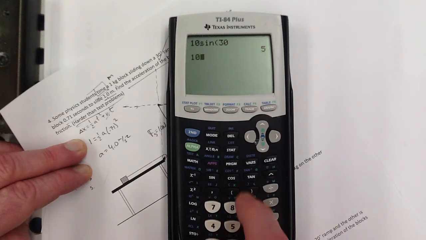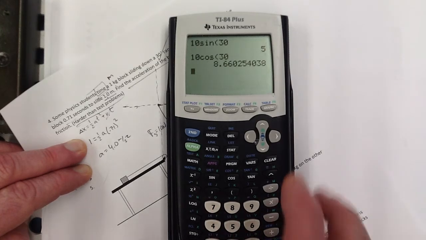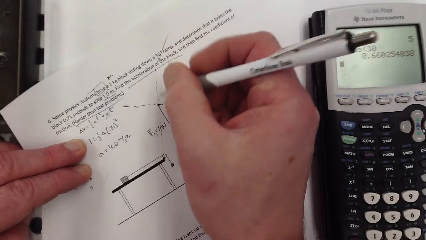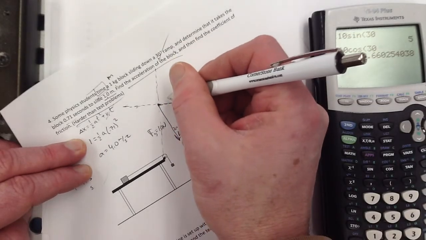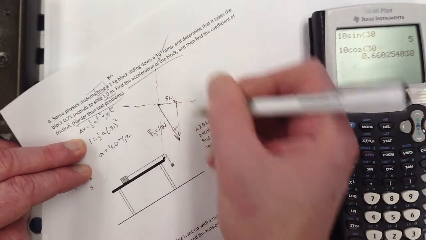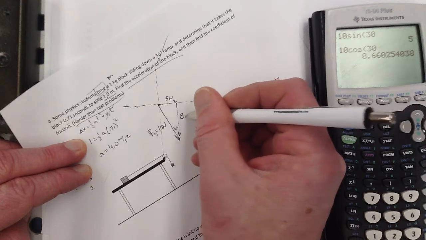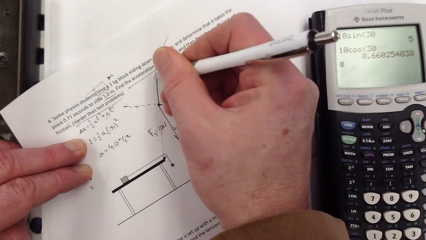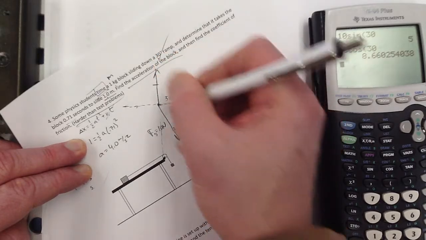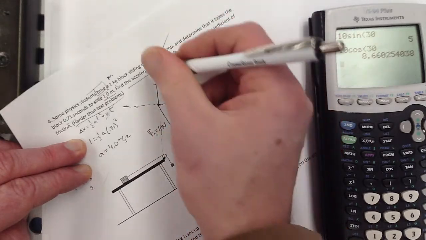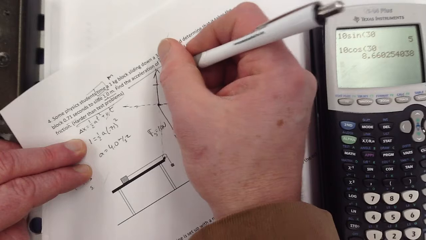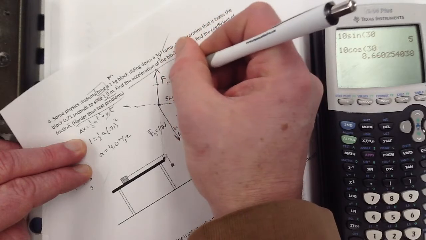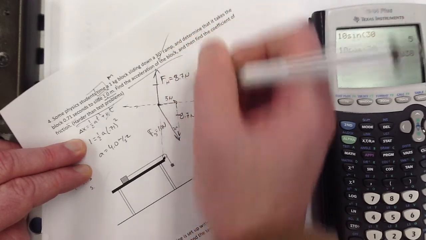10 times the cosine of 30 is 8.7 or something. Yep. I've done this before. So this is 5 newtons here. This is going to be 8.7 newtons there. The support force, this block is not moving in this direction, so those up-down forces must be balanced. So the normal force is 8.7 newtons.